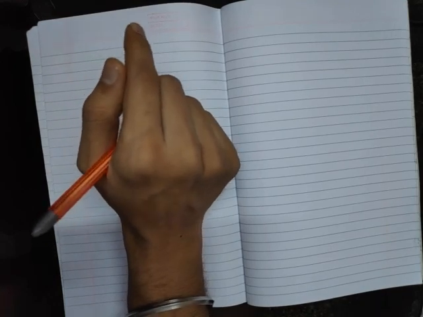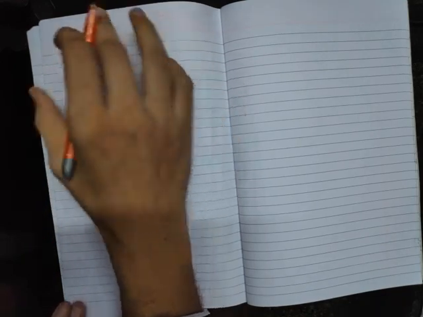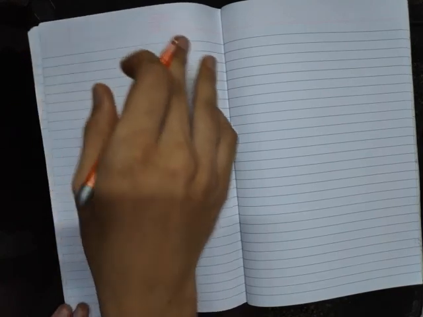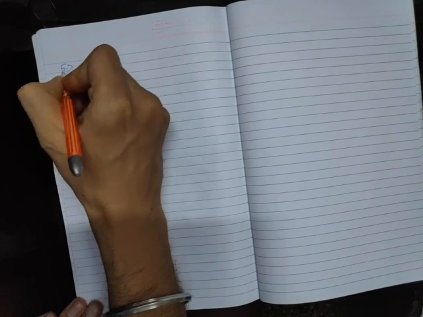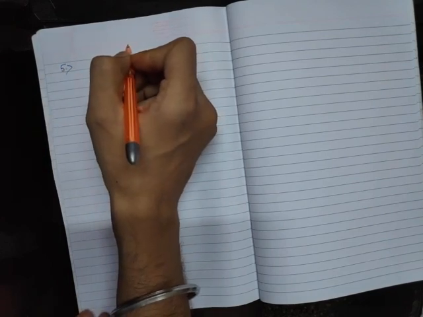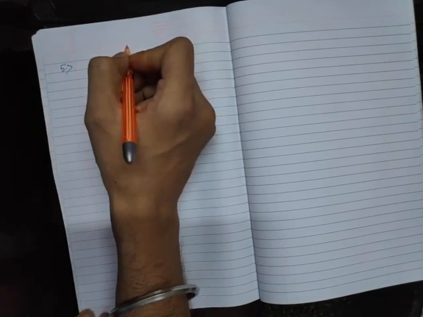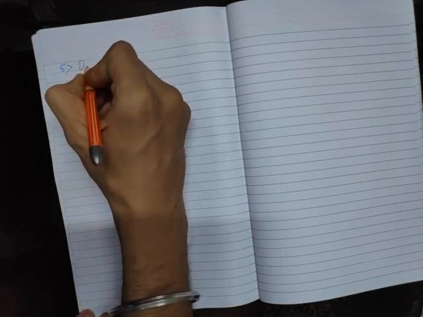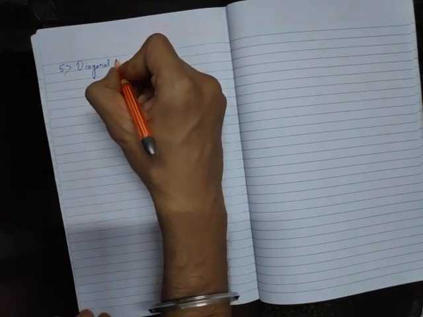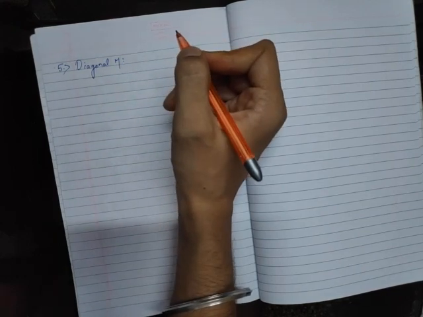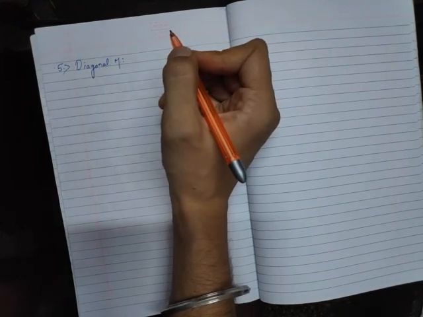Time to start ahead. In types of matrices we covered 4. Let's go about the fifth one, the diagonal matrix. So what is a diagonal matrix?